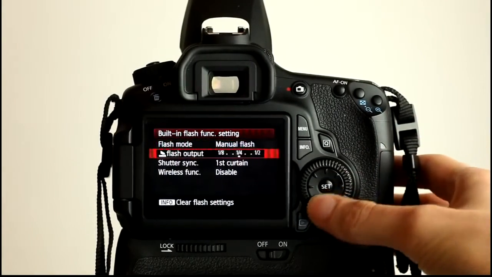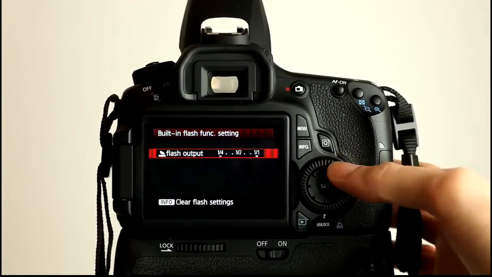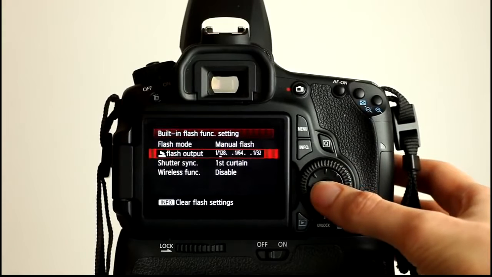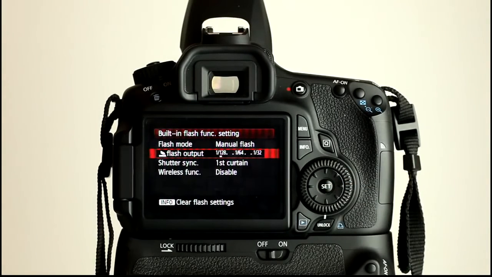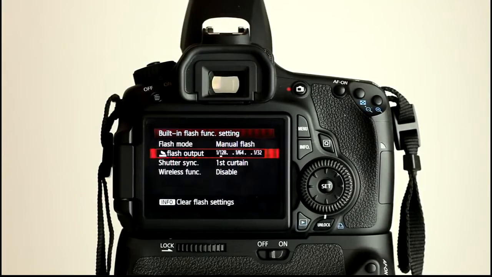Now manual flash mode, flash output, again you can see the little pop-up flash there. We can tell it to give us quarter power, half power, full power, all the way down to 1/128th of power, so depending on what you want to do. Quick tip for you, if you do have an external speed light with no wireless triggers and you want to trigger it, you can use this function on the 60D to fire it. It doesn't have to be a Canon branded flash as long as it's got an optical slave. You can get it to trigger an off-camera light as long as that off-camera light's optical slave can see the burst of light that you get from this. And this is where you might want to dial that power down so it doesn't contribute to your exposure but will still fire that off-camera flash for you.